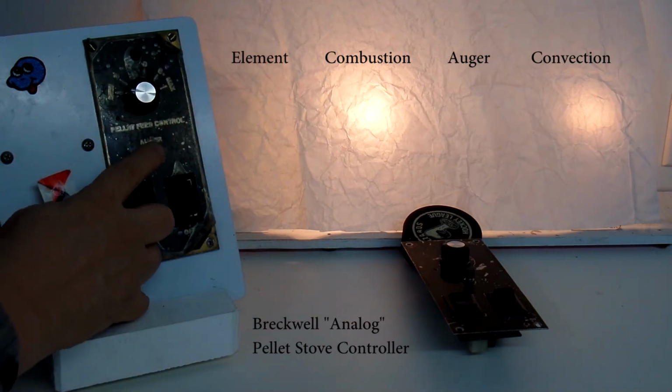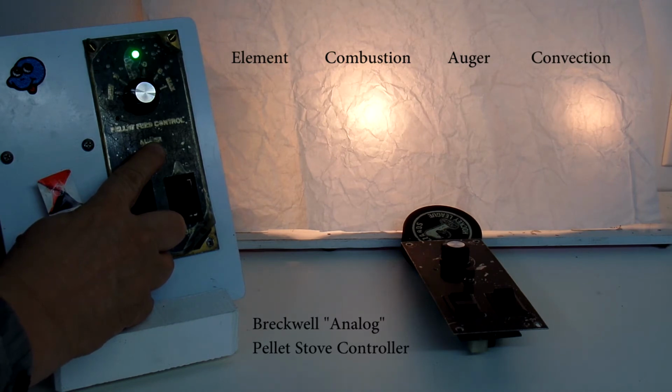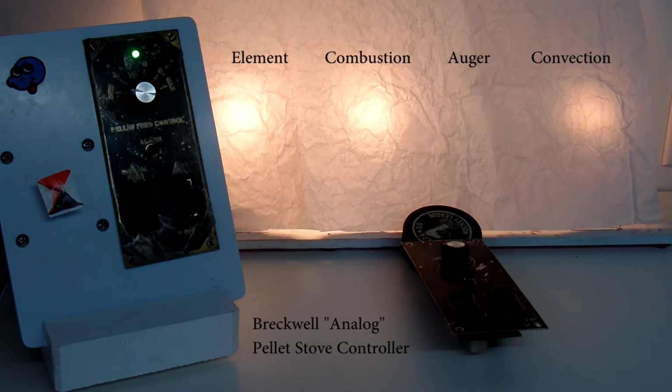So let's do that. Press. We see that the green light has come on, a timer inside the controller has started, and that timer is for the auger drive. And when I release, we see that the light for the igniter has come on. So the igniter is on a 10-minute timer. I've already pre-tested that and it's functioning correctly.